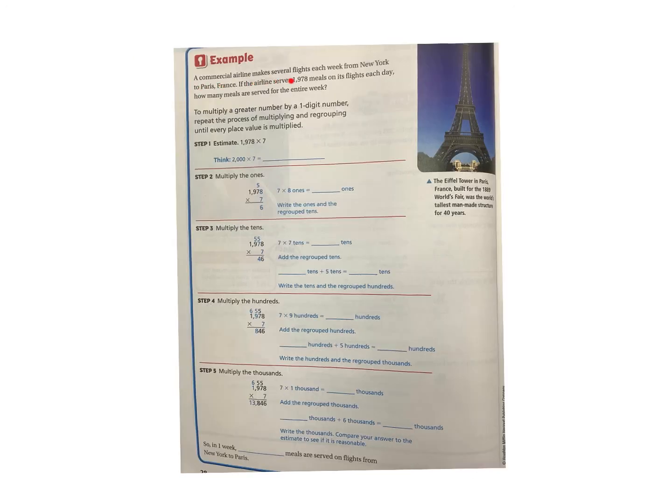A commercial airline makes several flights each week from New York to Paris, France. If the airline serves 1,978 meals on its flights each day, how many meals are served for the entire week? So they go each day, and how many days are in a week? To multiply the greater number by a one-digit number, repeat the process of multiplying and regrouping until every place value is multiplied. How many days are in 1 week? There's 7 days, right? And there's 1,978 meals in one day, and we need to multiply that by 7.